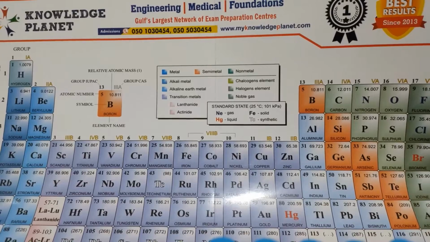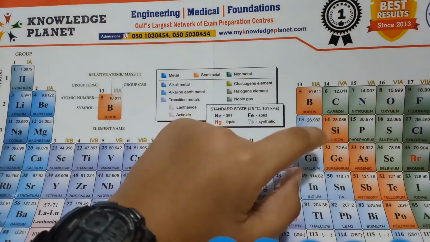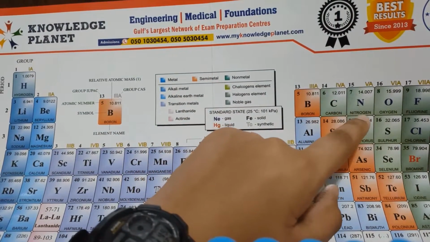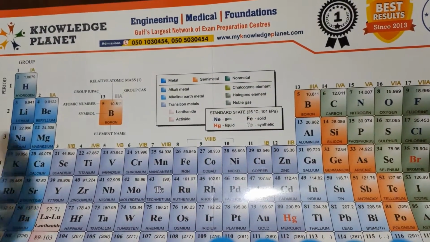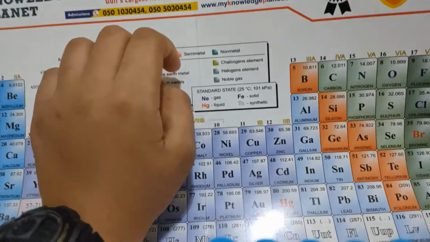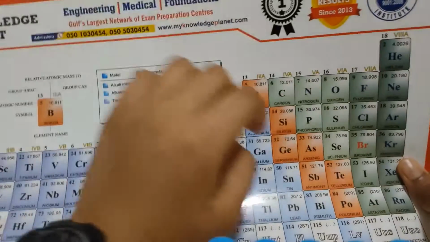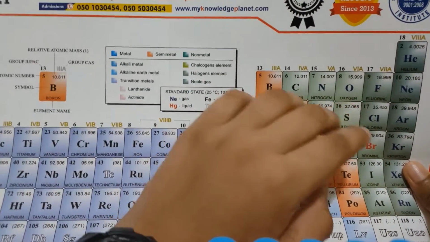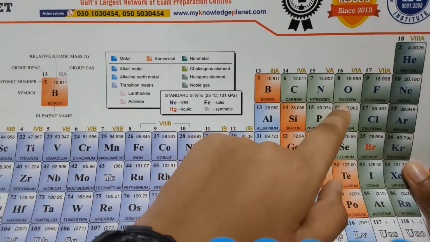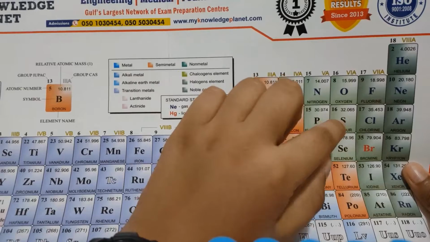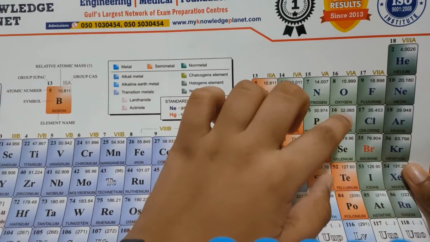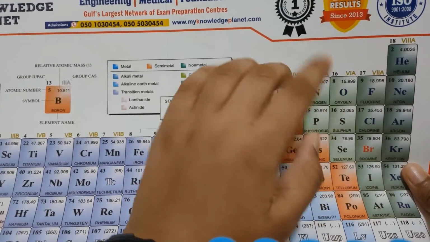It's the 15th one. It's phosphorus and has an atomic mass of 30.974. It is represented by the symbol capital letter P. So for the 16th one we have over here is the sulfur, and it has an atomic mass of 32.065 and is represented by the capital letter S as a symbol.